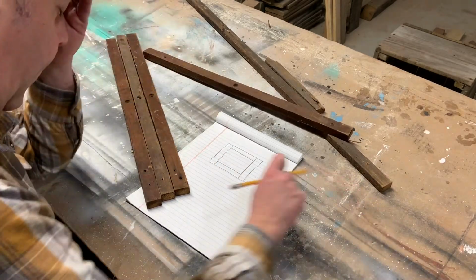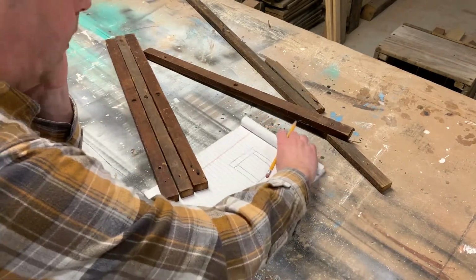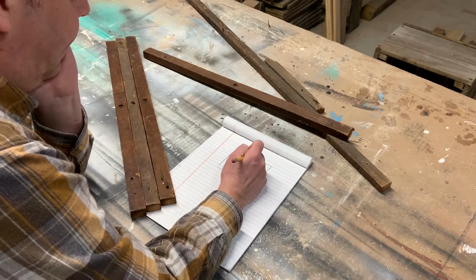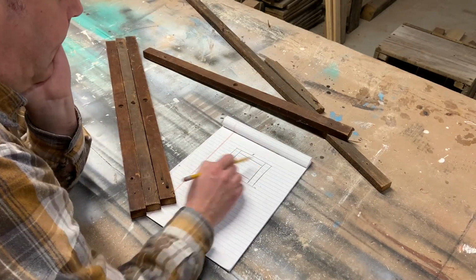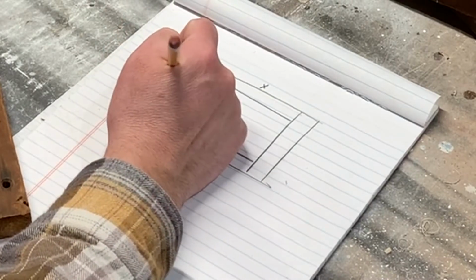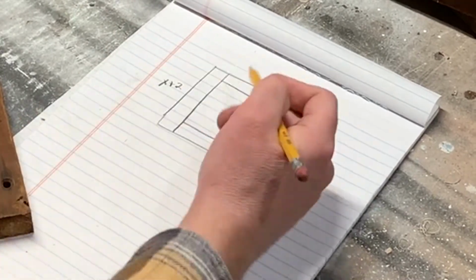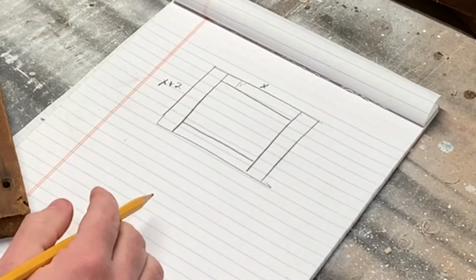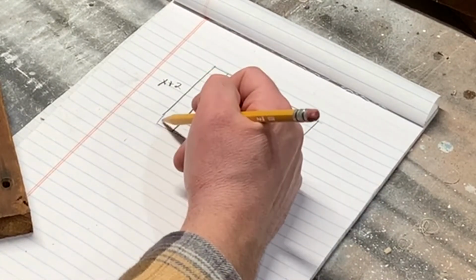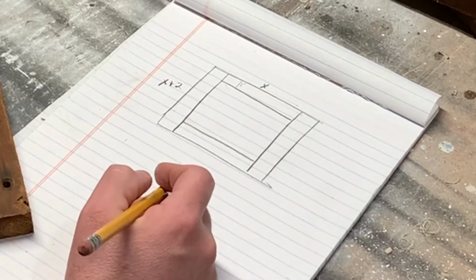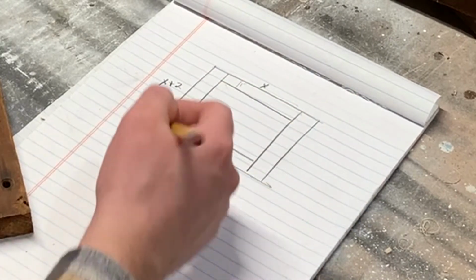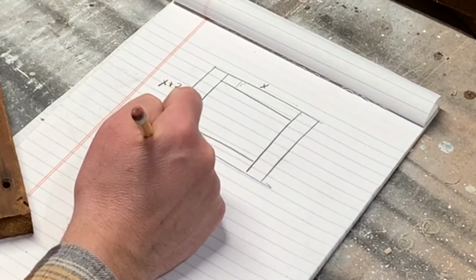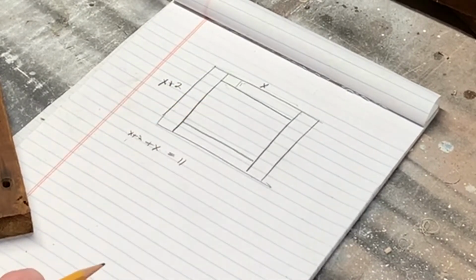So I couldn't quite figure out exactly what I wanted to do for the sides. But I realized that if I had a side length of X, and this would be X plus 2, figuring the width of this being 1 inch. So if for these 2 sides together, I have about 11 inches, that would be X plus 2 plus X is 11.